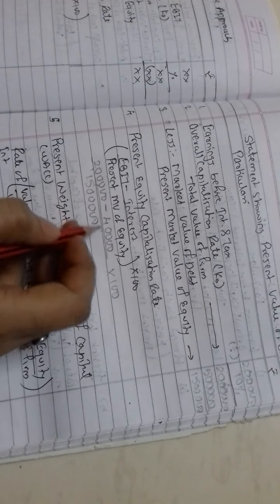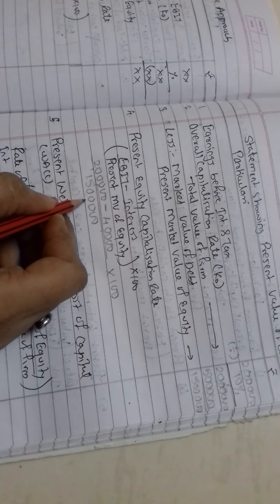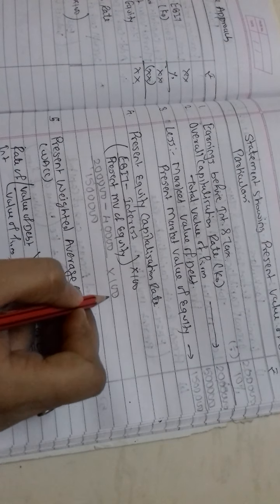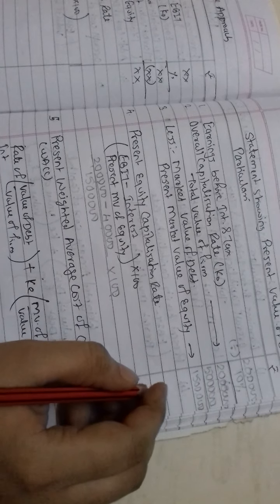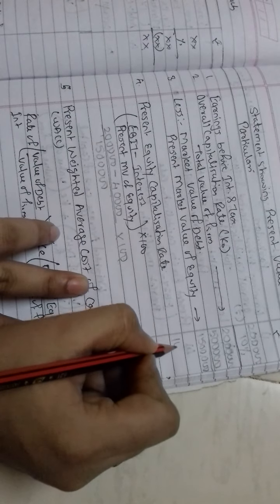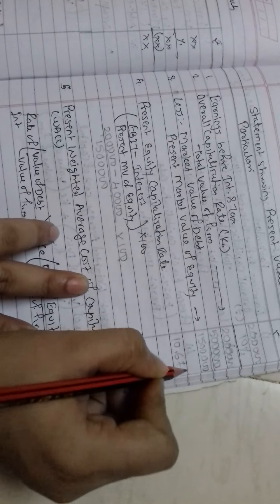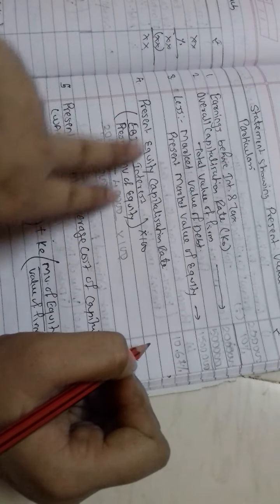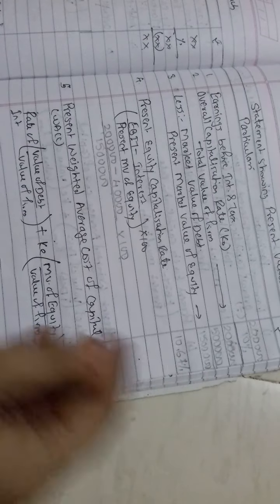2 lakhs minus 40,000 will be 1 lakh 60, divided by 15 lakhs, multiplied by 100. If we calculate this, we'll get 10.6666 recurring. So we can write this rate as 10.67%. Okay, present equity capitalization rate is 10.67.